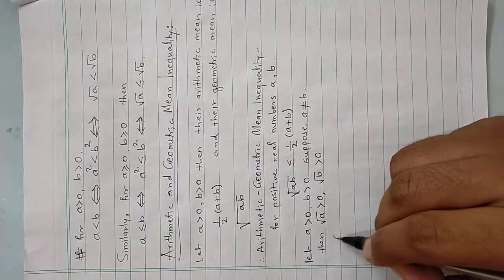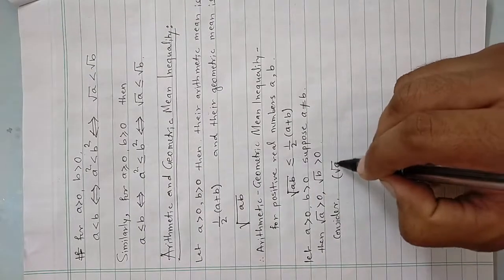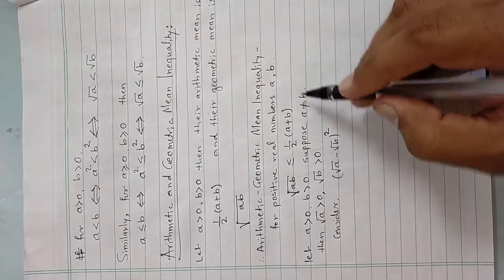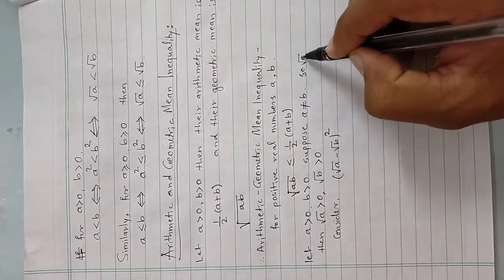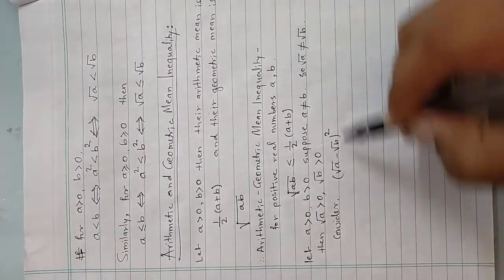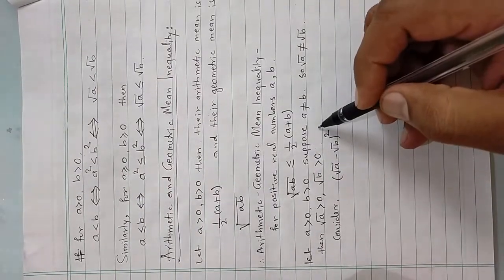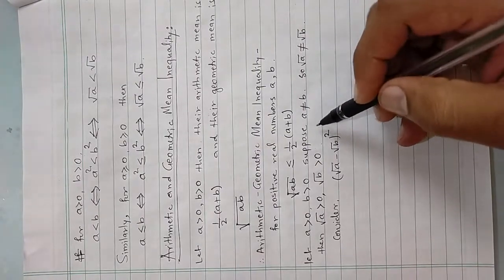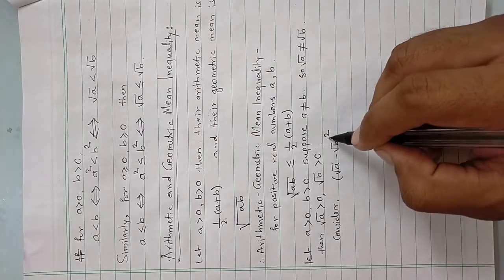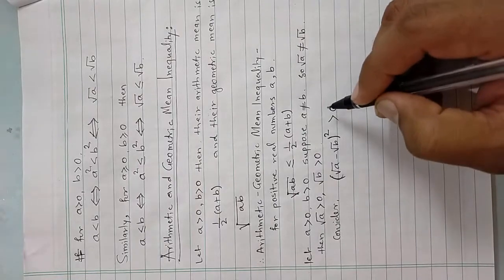And now I consider the difference, root A minus root B square. As A is not equal to B, square root of A should not be equal to square root of B. And they are not the same, so I can consider their difference. If they are the same, their difference has to be 0, and there is no more case. So this is the difference, and it is the square of the difference. So square has to be positive.